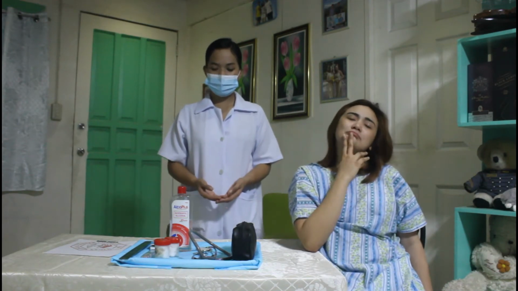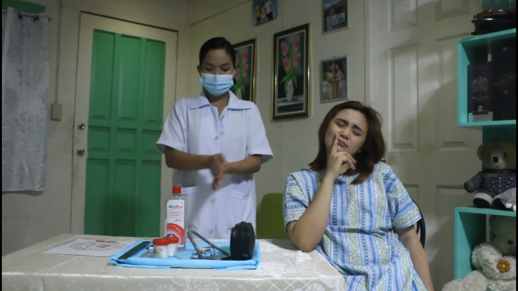So before we perform our procedure, we perform hand hygiene first. This will prevent transmission of microorganisms. So I have here an alcohol. And then next, we identify our patient. This will ensure the correct patient.